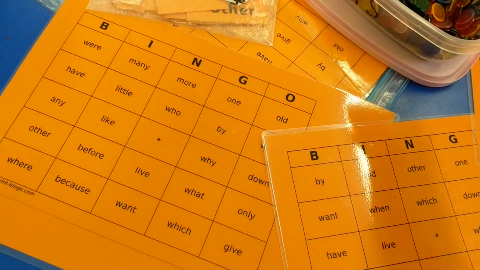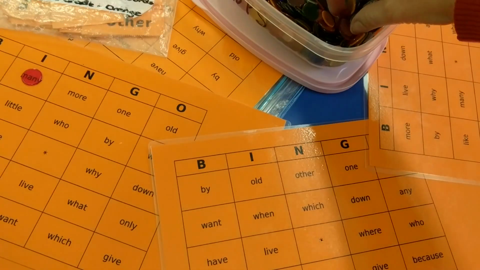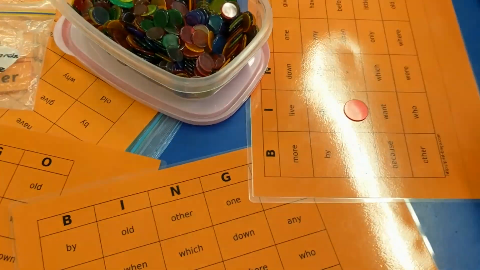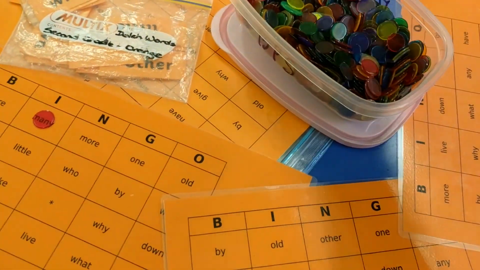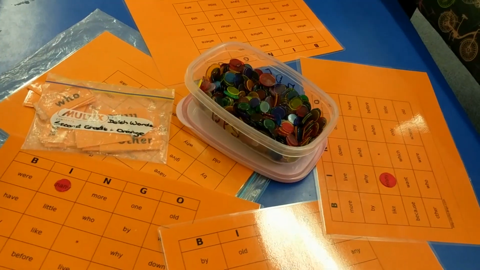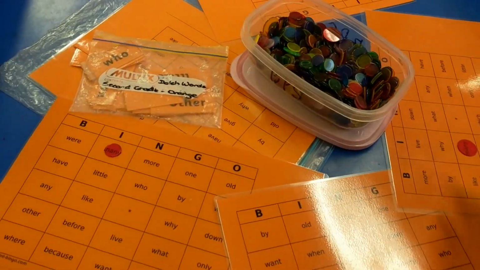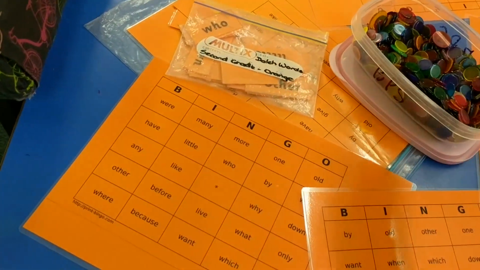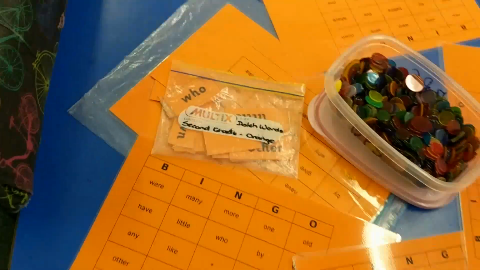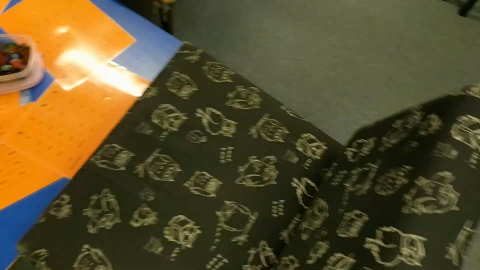So if you pulled out the word many, this kid's got many, someone else will have many over the other side there. And standard bingo rules, you get it in a row and you're the winner. But the kids like to just fill the board, so I'm happy for them to just keep filling up the board and practicing their words.